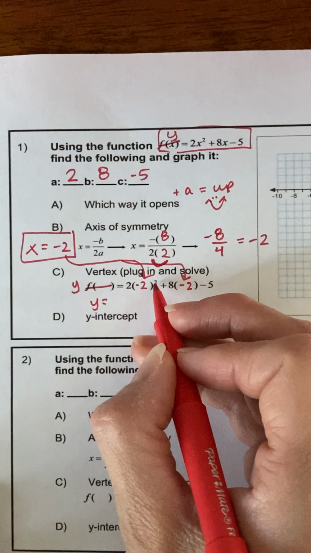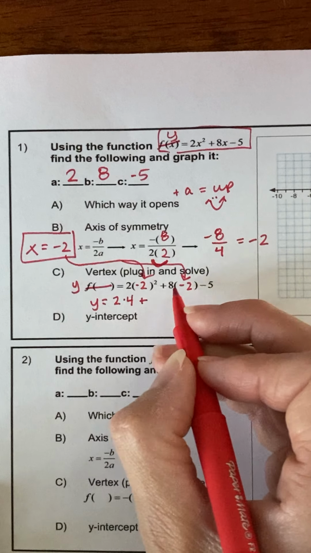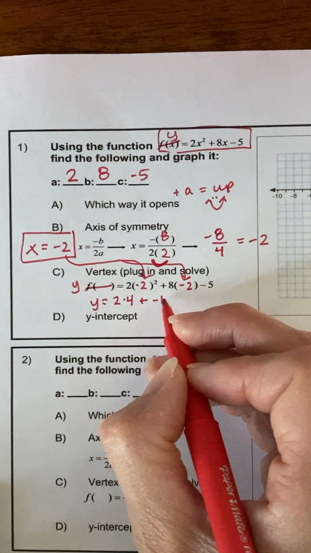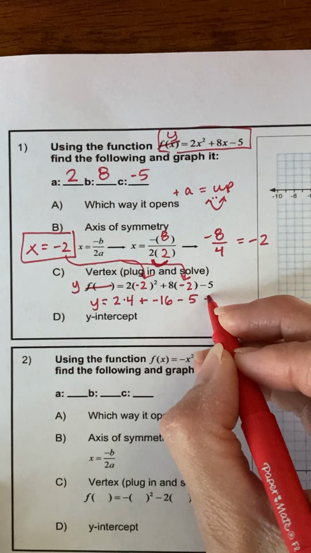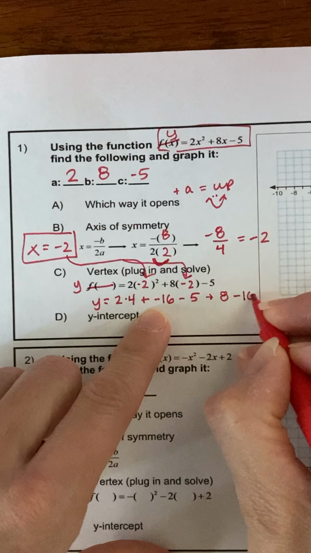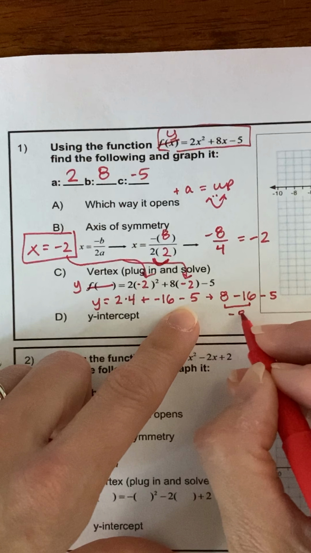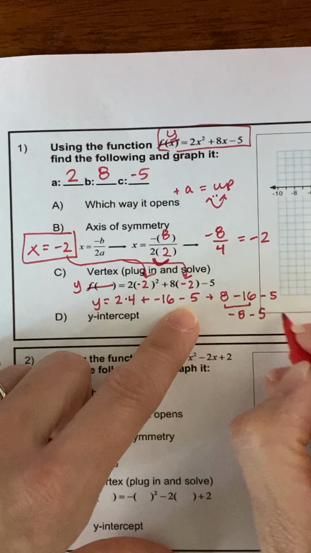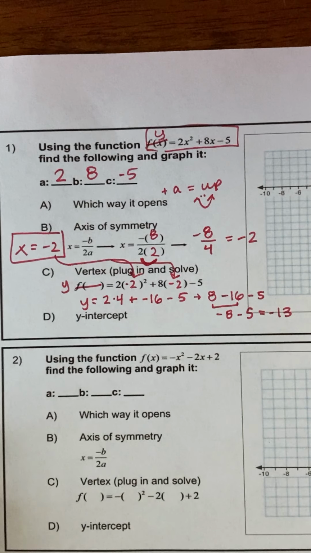So negative 2 squared is 4. So you have 2 times 4 plus 8 times negative 2 is negative 16, and then minus 5. 2 times 4, of course, is 8. Plus negative can turn to minus, so minus 16 minus 5. 8 minus 16 is negative 8. Minus 5 is negative 13. And I honestly had to do that just to prove that I can, because that's what I messed up on before. So y equals negative 13.